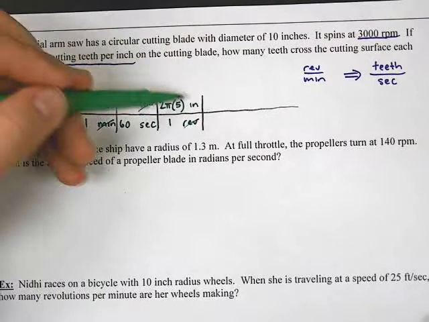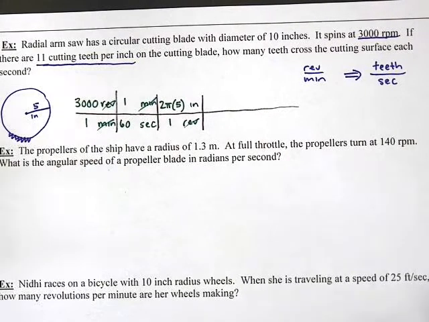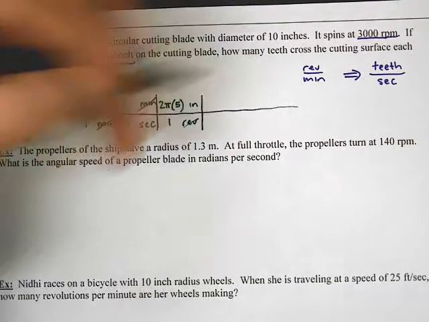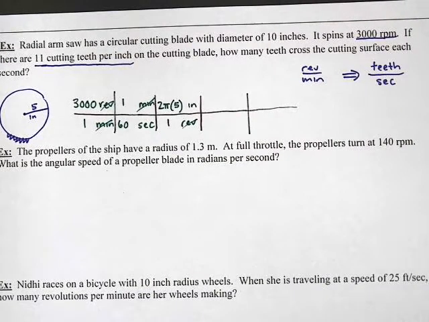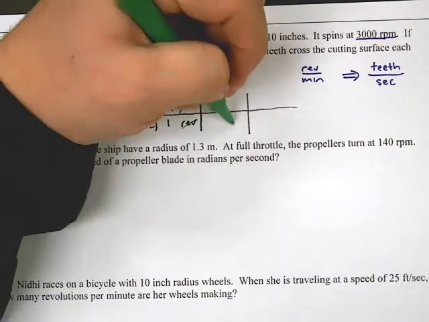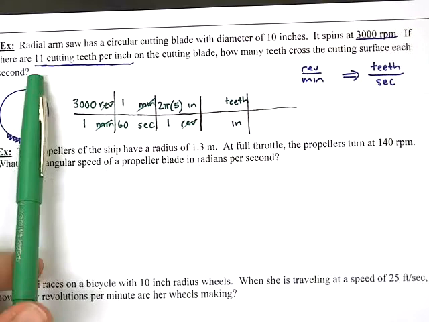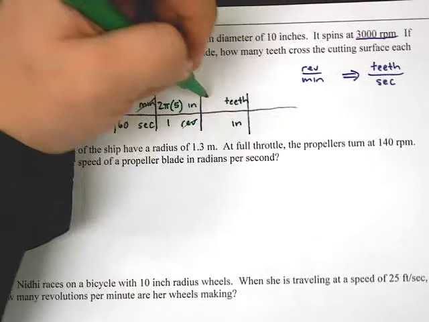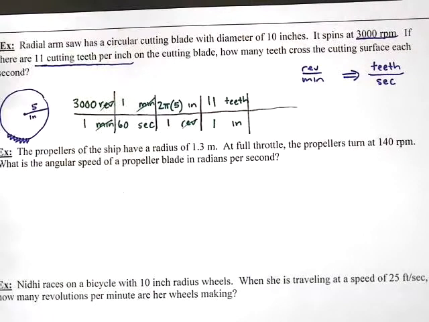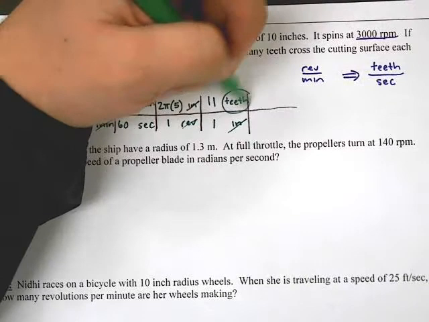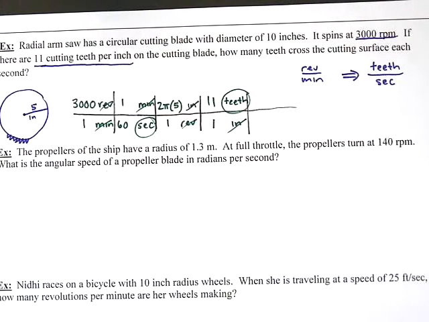Now we are in inches per second, but I don't want inches per second. I want teeth per second. So the last thing I do is figure out how to convert inches to teeth. When we read this, there are 11 per inch. So 11 teeth in 1 inch, which means I can now cancel out inches. I have teeth and seconds. That's exactly what I want. So we're ready to go to the calculator.